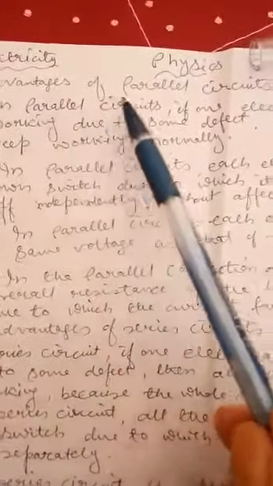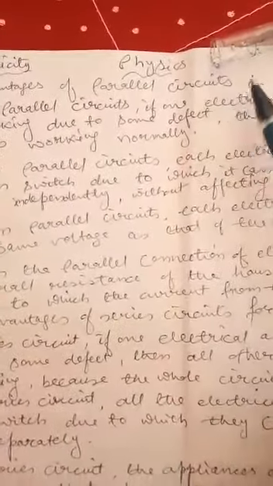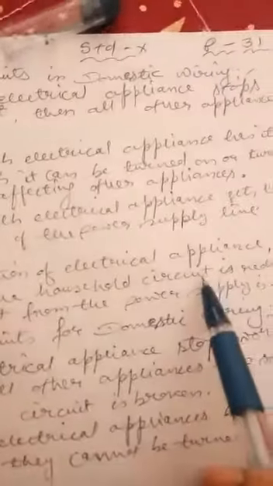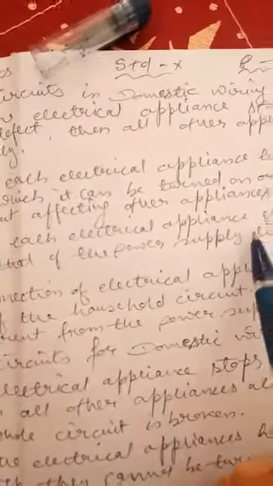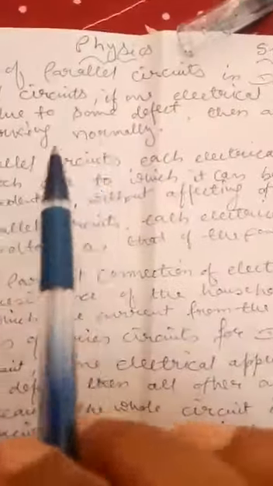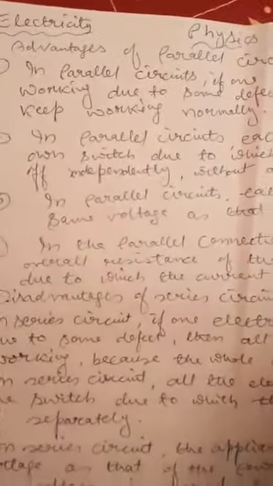Dear students, what are the advantages of parallel circuits in domestic wiring? If wiring is done in parallel combination, then what are the advantages of that? We have to note this point by point. You will pay attention in point 1.